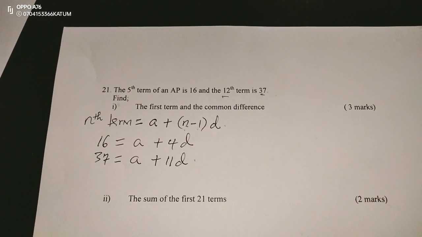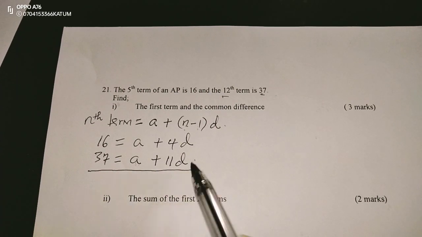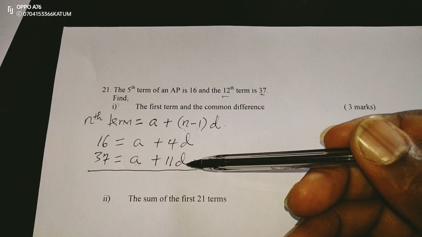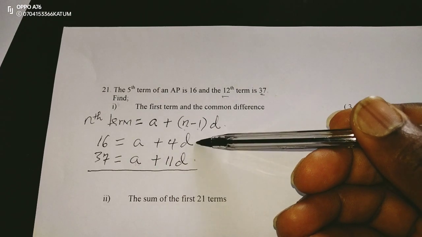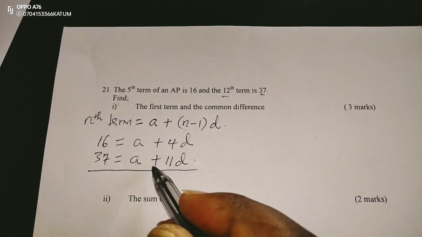Therefore, we have two simultaneous equations, and because they represent the same arithmetic progression, we can solve them simultaneously to get the value of A and that of D. When we consider these values, you discover the coefficient of A is the same for the two equations, so we can eliminate directly. So when we subtract, I can subtract upwards, so that 11D minus 4D gives us 7D.